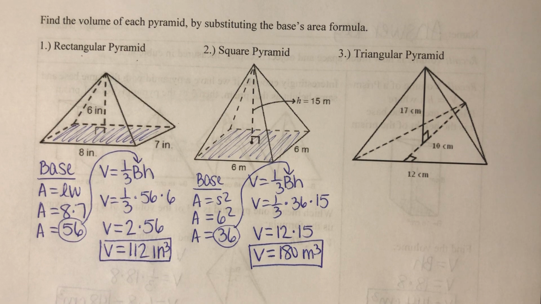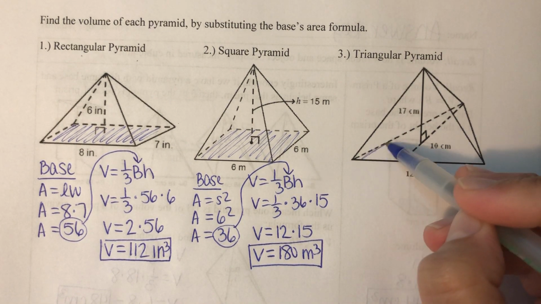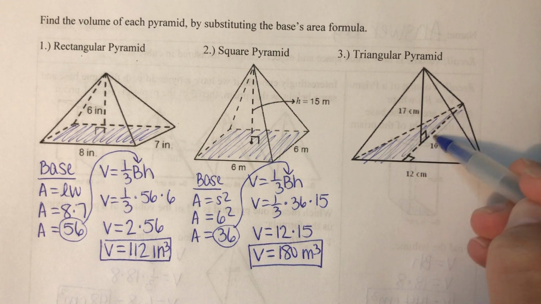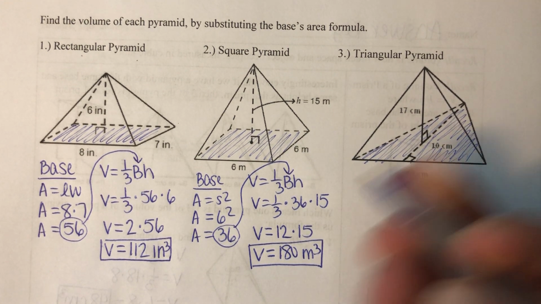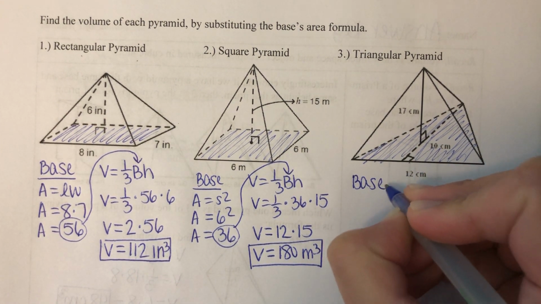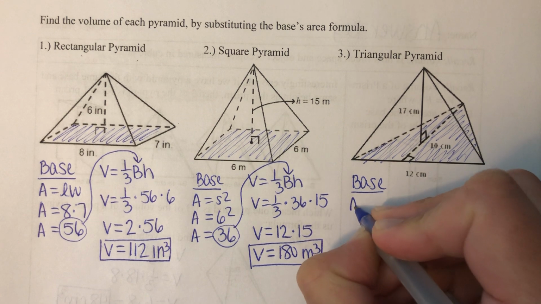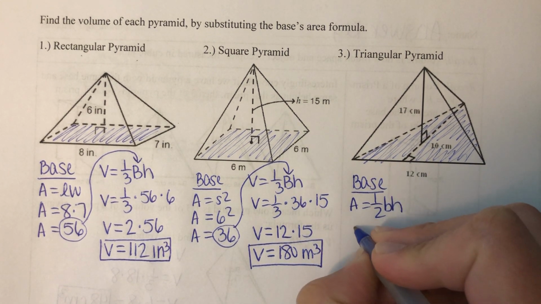Okay, last one of these that we'll do together. Triangular pyramid. So I'm looking for this big triangle on the bottom. A little bit of a weird looking picture, but you can see the triangle. So area of a triangle is 1/2 base times height.